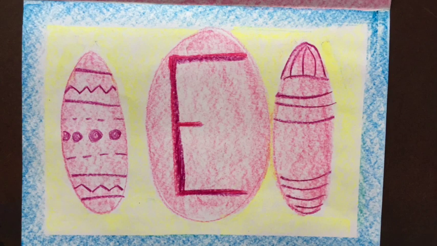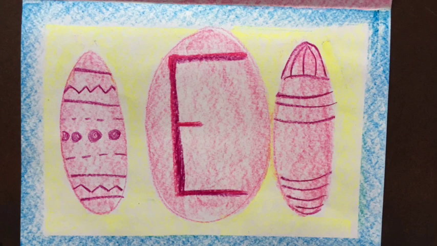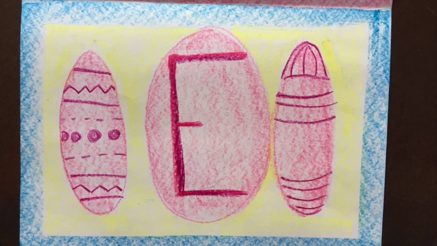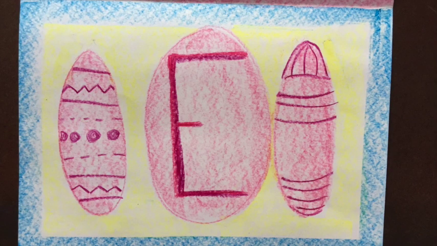So I started with my blue crayon and I drew a border using the moon side of my crayon. Then I used my purple or pink or red crayon, whatever one you have, to draw my egg shapes.